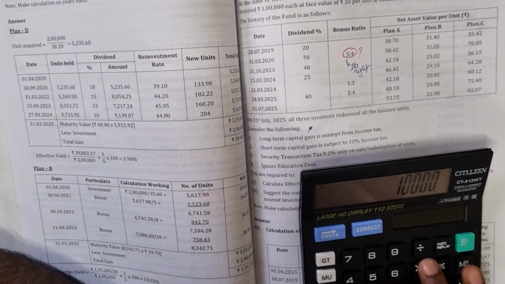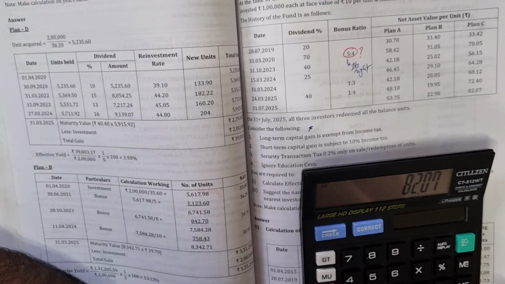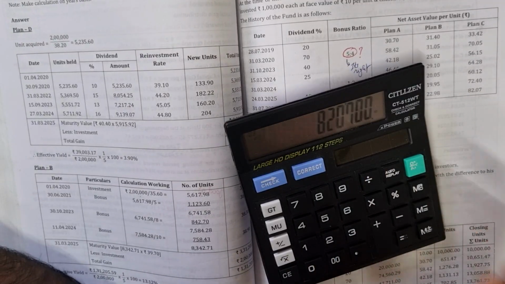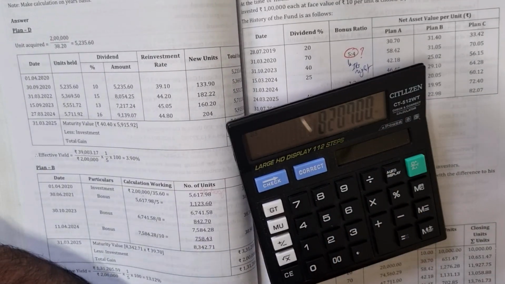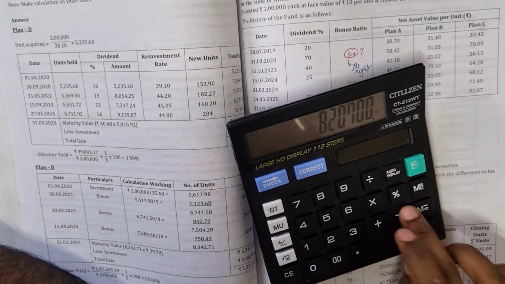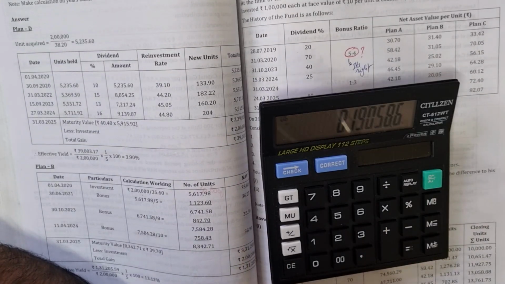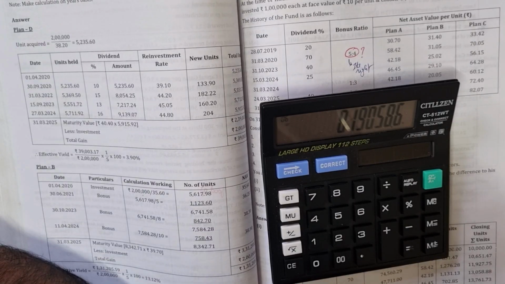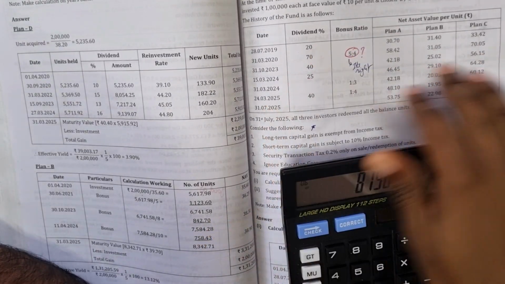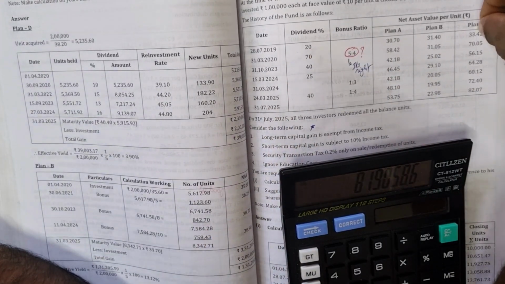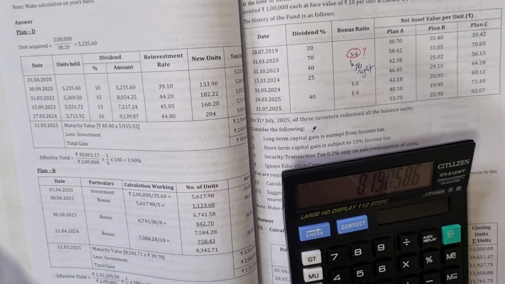So 10,000 into 82.07. So I'm getting the total return of 82.07, minus my security transaction tax of 0.2%. Is there any short term capital gain? No, because he didn't get anything in between, only the initial amount. Long term capital gain is exempt.